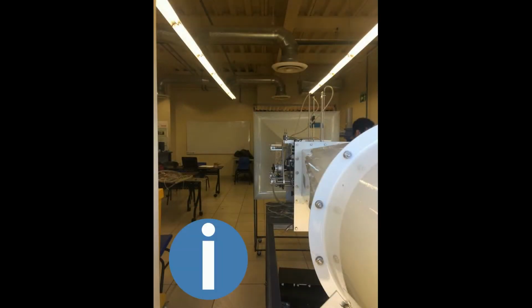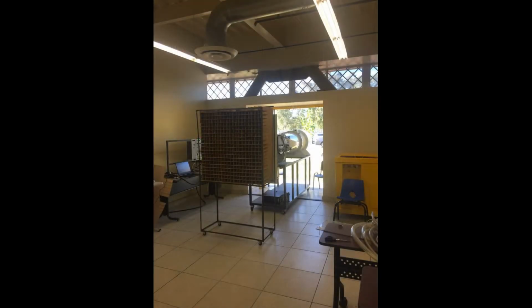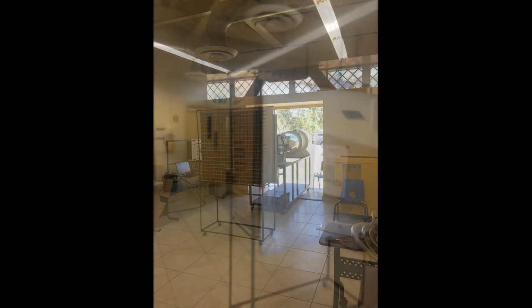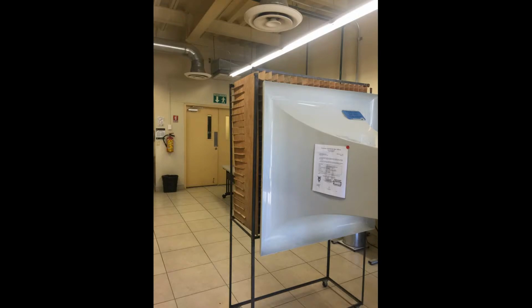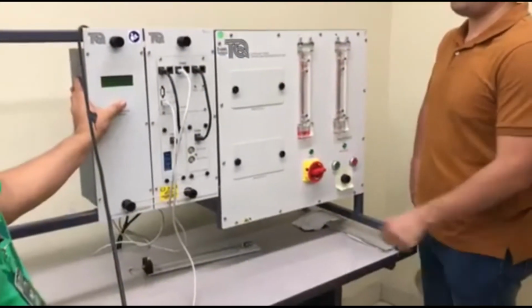We take the following considerations to perform the test. All electrical connections are properly made. Ensure that the tunnel position is optimal. Do not obstruct the flow of air at any time. Perform tests with all safety measures to avoid accidents. Always have teacher supervision.